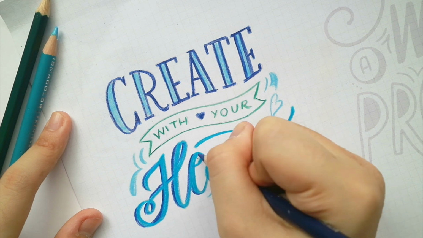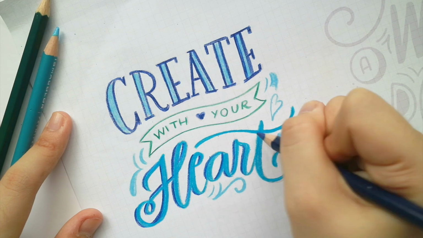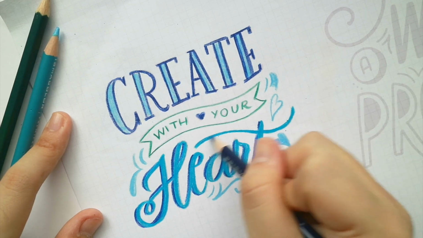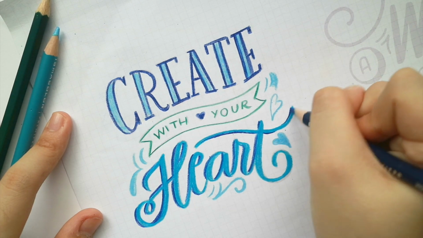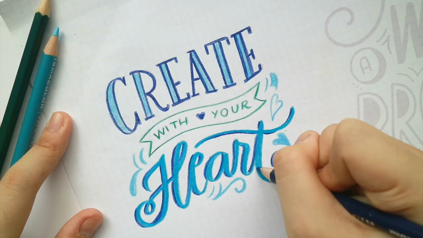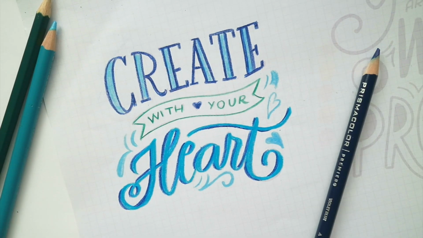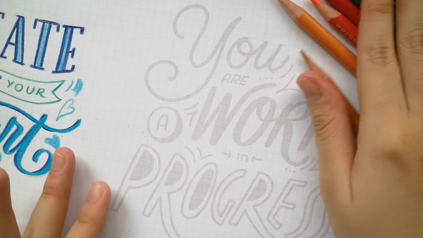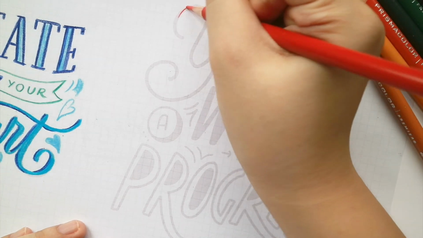So here, instead of just leaving the word heart with just a sky blue, I'm adding these lined shadows to sort of encapsulate what it looked like, and it also complements the word create on top, and that way it creates some sort of connection with the upper word, and that is always a good idea.